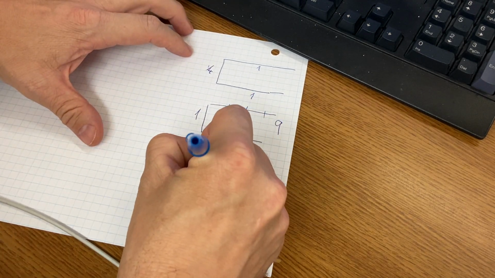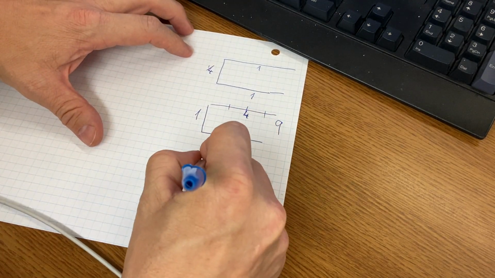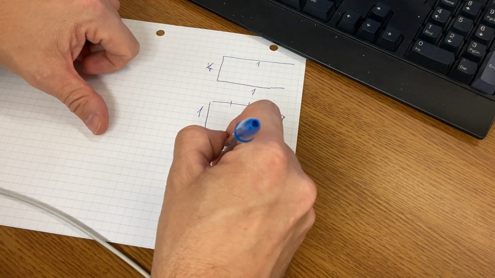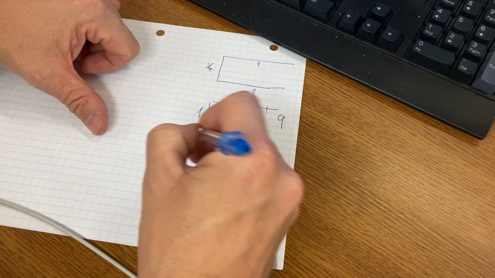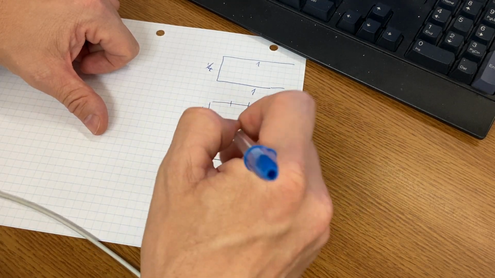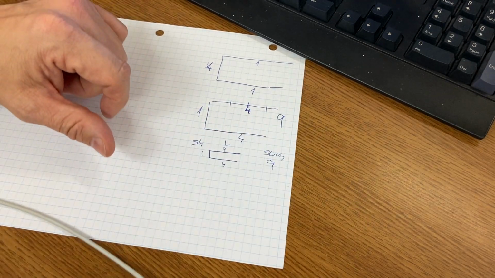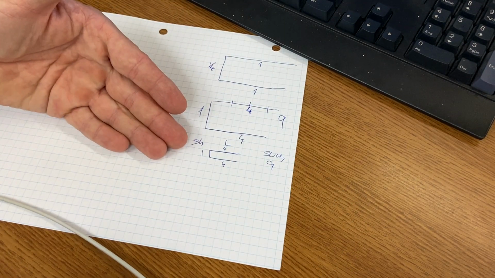So drawn to scale, the skinny rectangle looks like this. So it's a 4, 4, 1 rectangle. So that's the short side, this is the long side, and this is the sum here, which is 9. And the pattern can be extended.